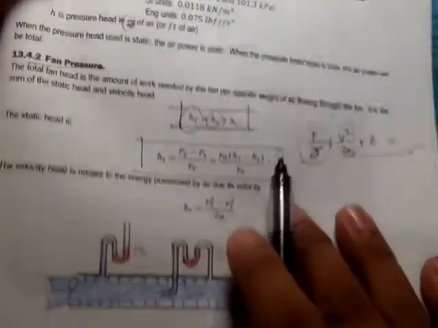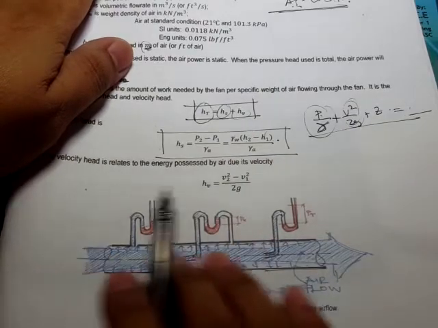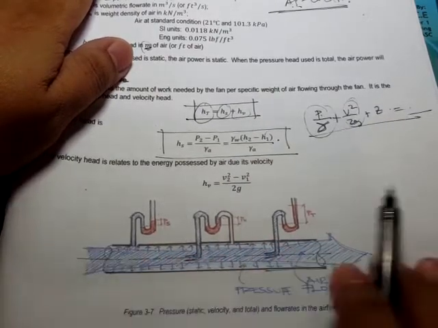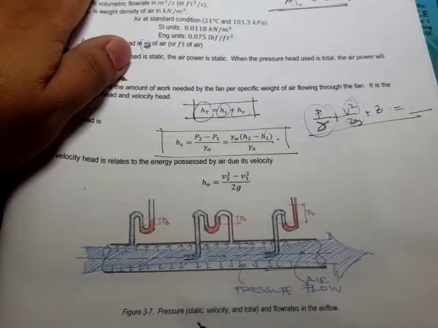Now in terms of physical meaning, let's say here's our flowing fluid, say water or air, for example. How do we measure this static pressure?